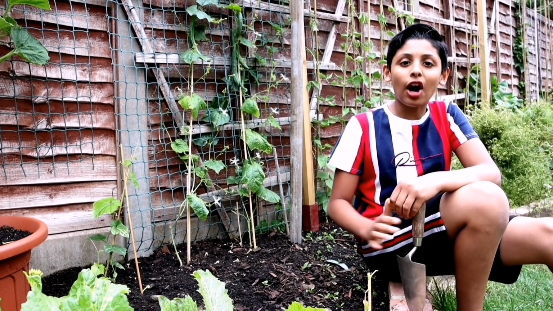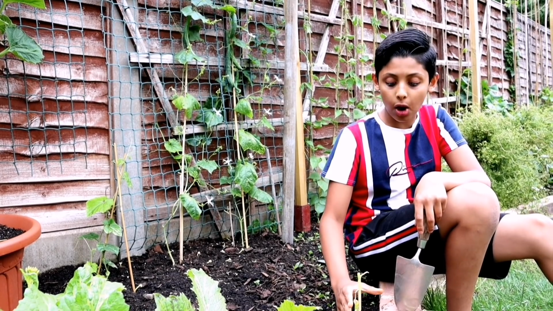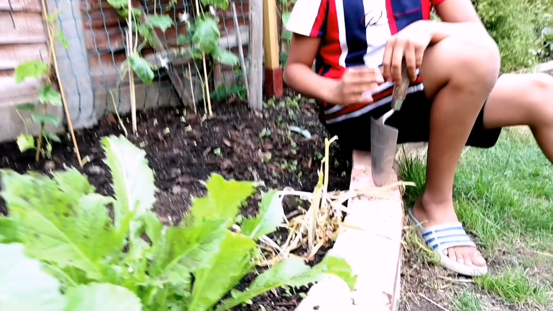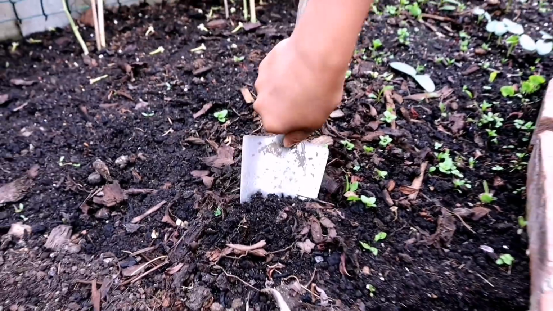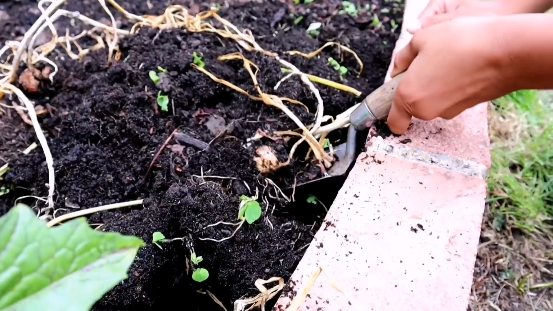Now it's time to harvest some garlic. We have planted these garlic last October, and as you can see the leaves have died off. It's time to dig these up and see what's under the earth. Let's dig this whole patch up.